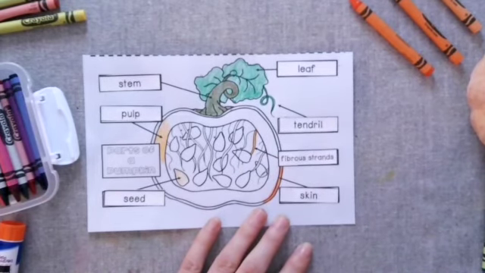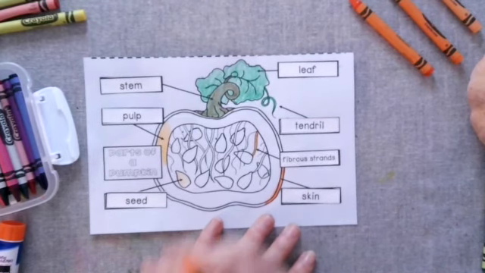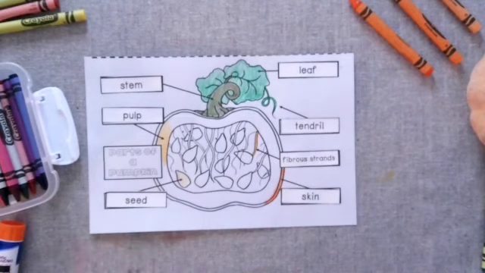All right, so we've done all our words. Our next step is to finish coloring. So I'm gonna go ahead and finish coloring. I also like to color the outside sometimes, just to give it a little bit more color. So you can color, and then when we're done, I will show you where we are going to glue this.